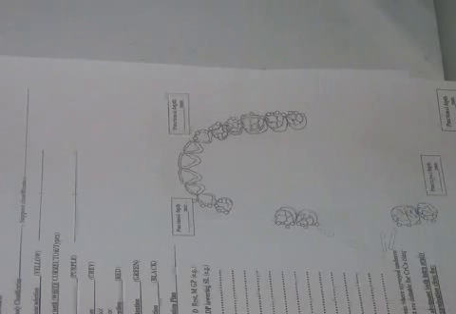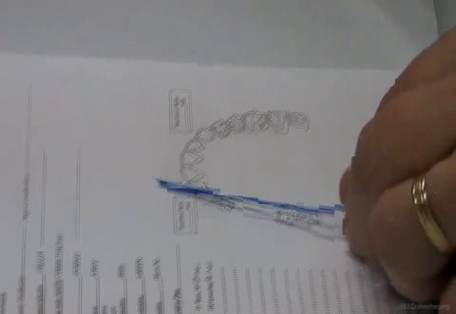Do I need to add components here? Why? We have 2 reasons to add. Either because of indirect retention or because of cross-arch stabilization. What do I need here? I need both. So, I need indirect retention because this is my principal fulcrum line between these 2 rests. So I have to extend somewhere here. And I need cross-arch stabilization.